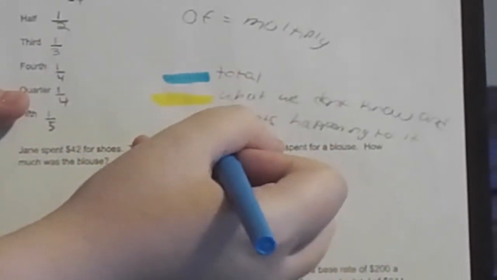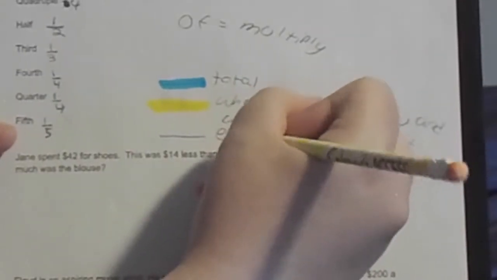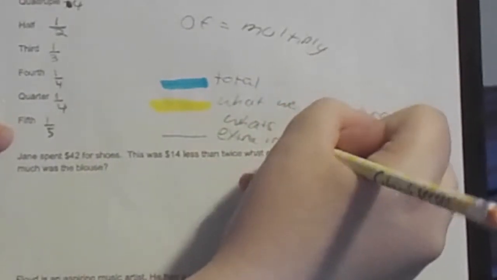The third thing you're looking for, which I'll underline in the dark blue, is any sort of starting amounts. Any sorts of extra thing that's going on that's not exactly what's happening to the thing you don't know, but is a piece of information. It's like the extra piece of info. We're looking for extra information.